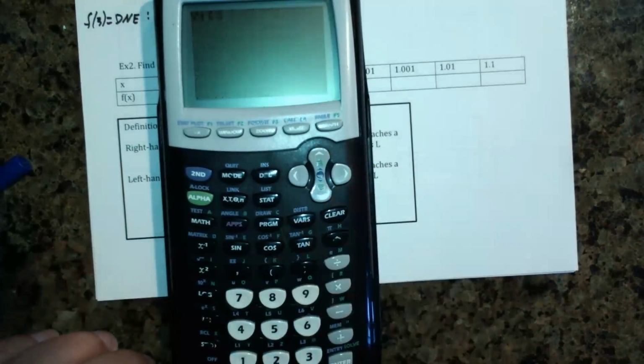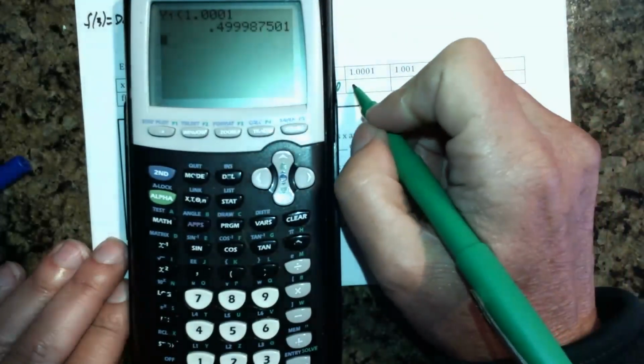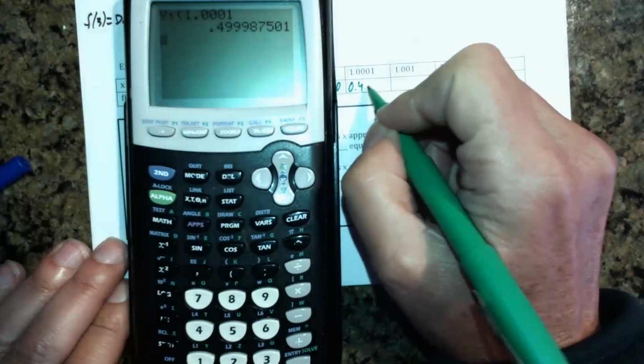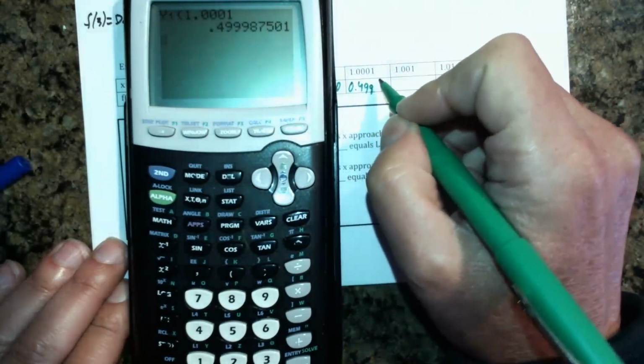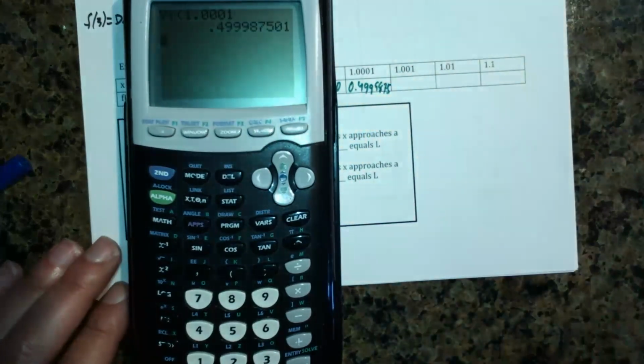Let's see. 1.000. 3 zeros and then a 1. There we are. 0.4999875. Holy cow, that's really close to 0.5.